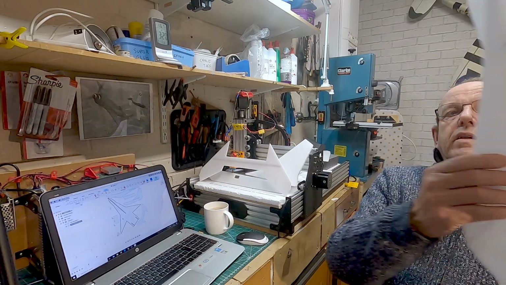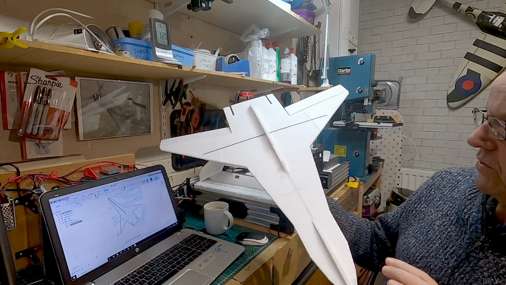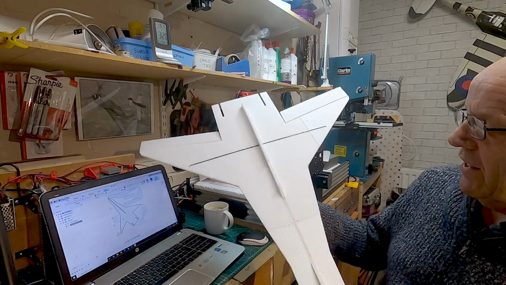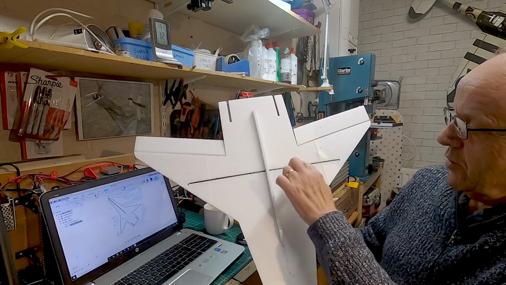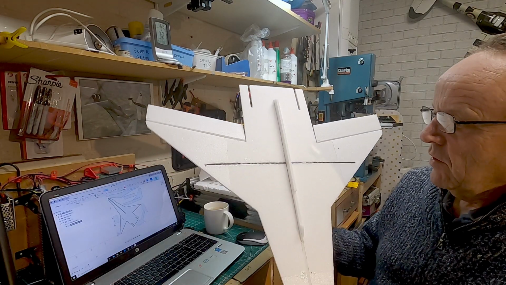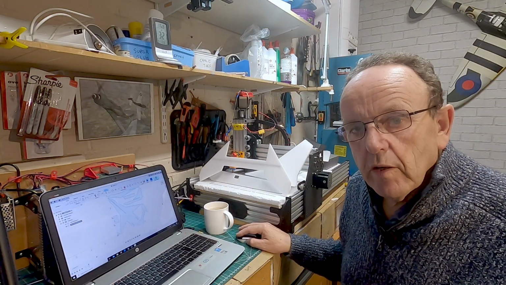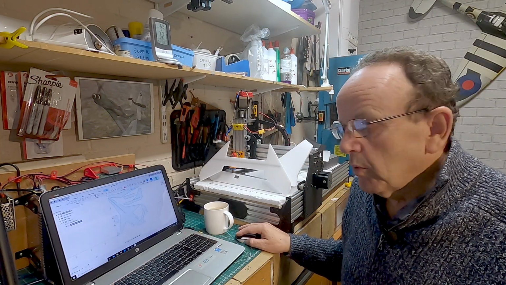So I've got it across there. You see that it's starting to come together now. I use my Dremel tool to put the carbon rod in across there, so I don't need the actual hole cut out. So now we've got all the profiles closed, we can move on to the next stage. We'll look at that in the next section.